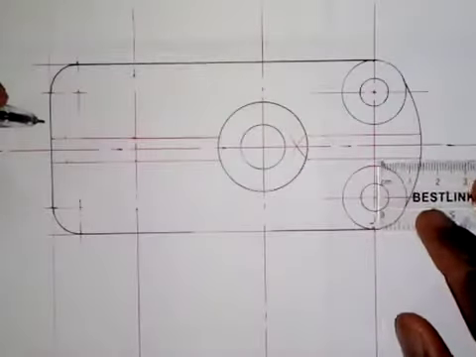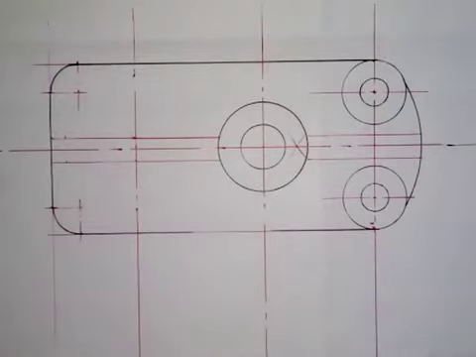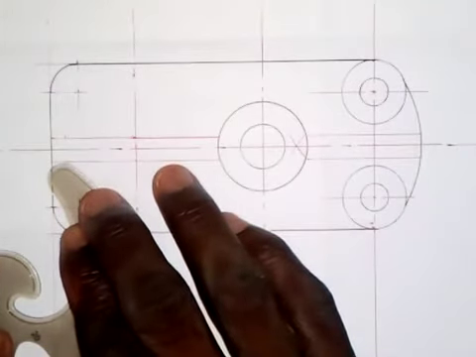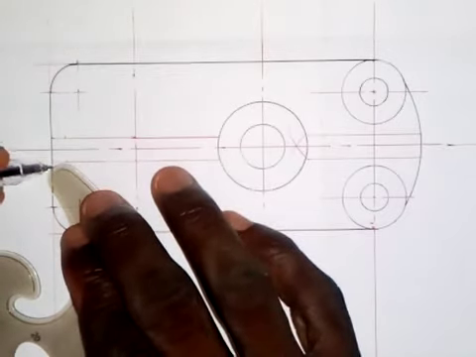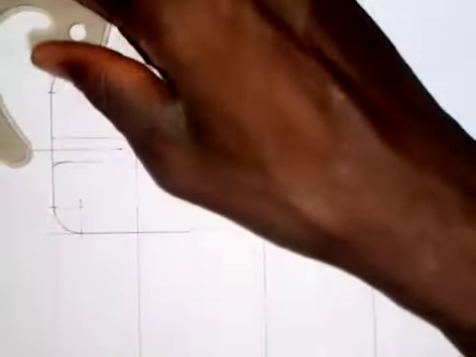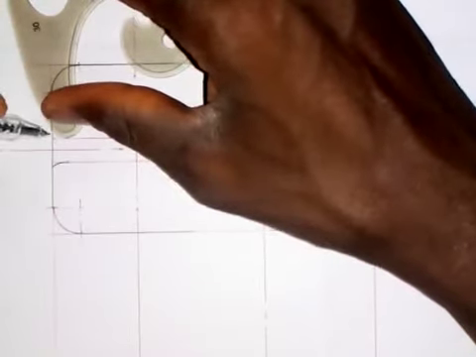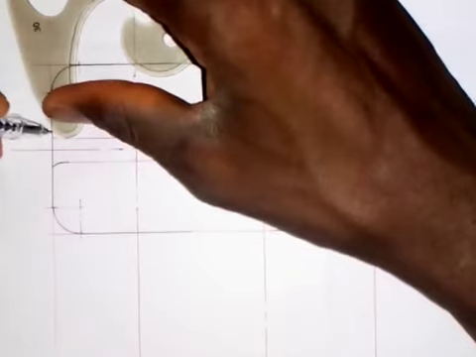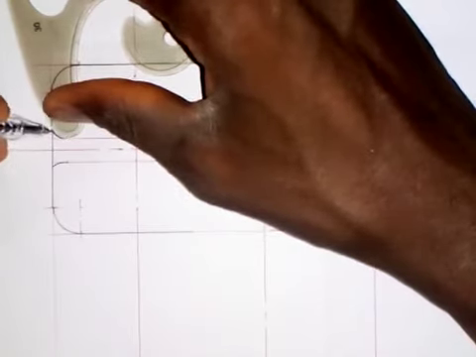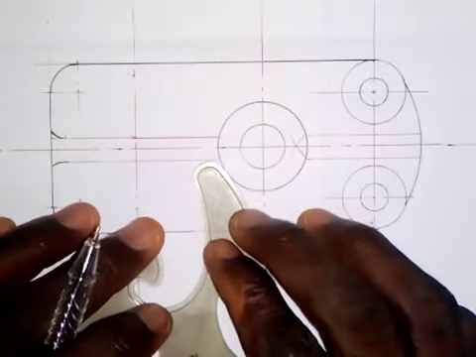Okay, so instead of that, I'm going to use this part of my French curve to blend this together, because that is going to be somehow tedious. So I'll just use this part of my French curve to blend this together. That is faster. So you just have to make sure you make it clean without any error. So that's what you need to do. So I'll also do the same thing here. Okay, so we also have it around here. So you just need to blend this together.